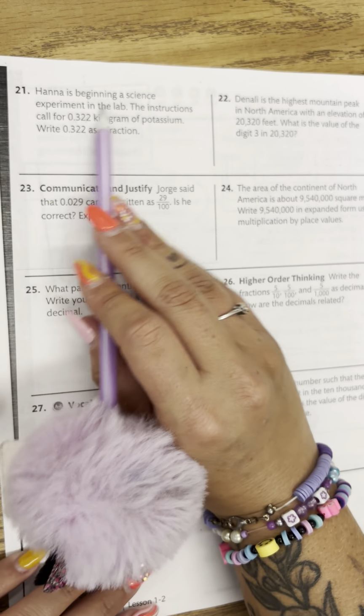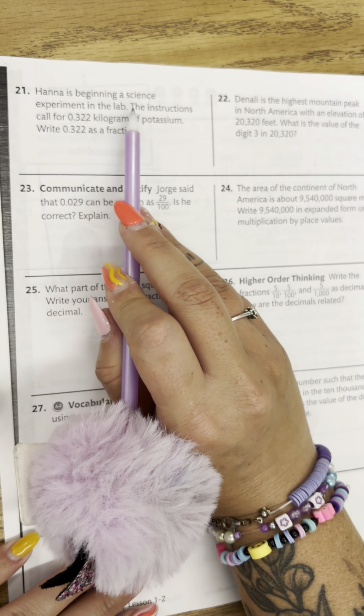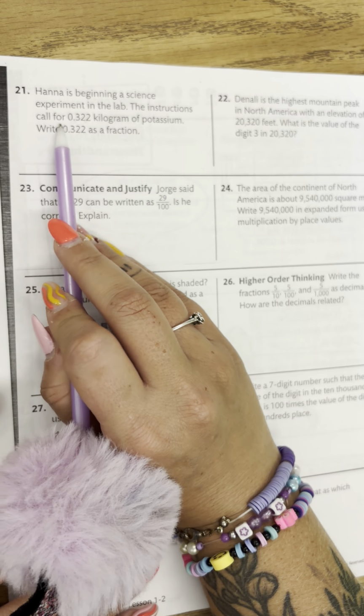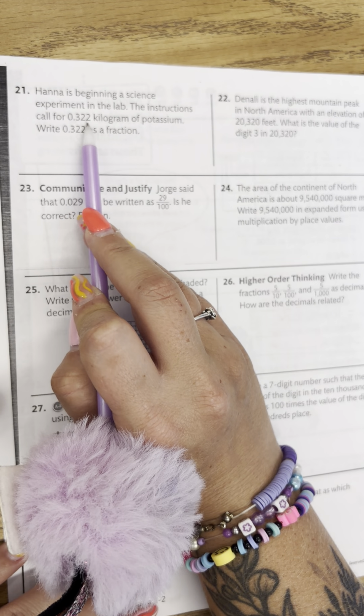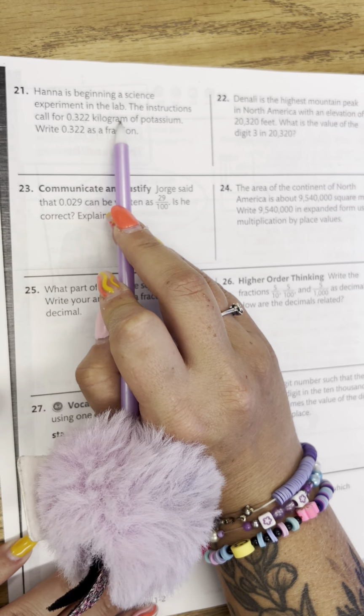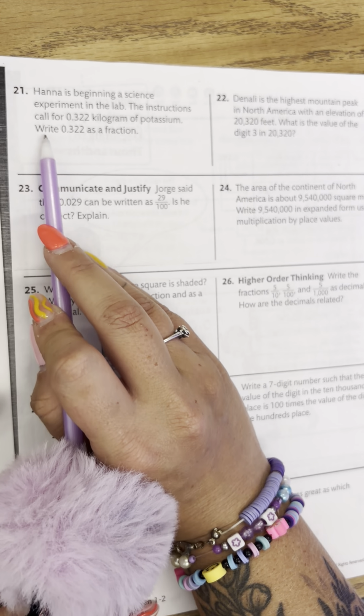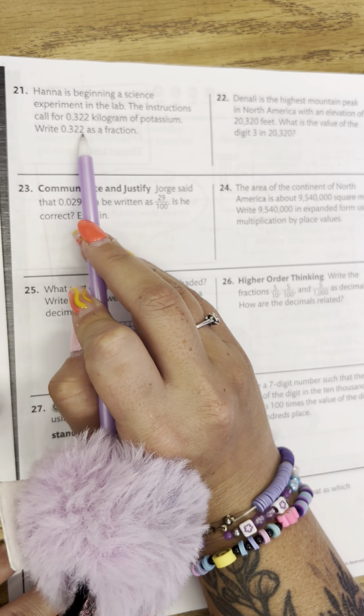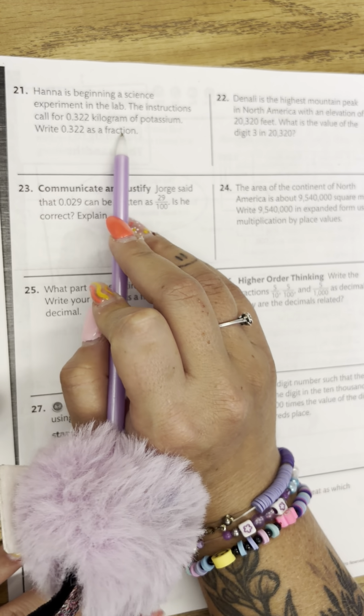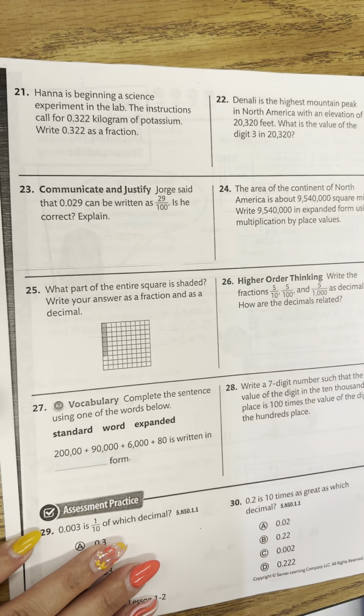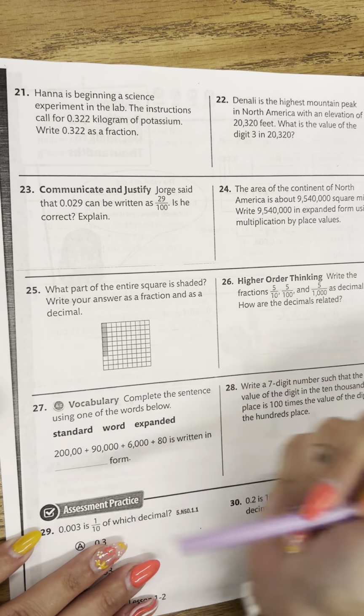Hannah is beginning a science experiment in the lab. The instructions call for 322 thousandths of a kilogram of potassium. Write 322 thousandths as a fraction. So you should be able to do that one, writing it as a fraction just like we did with the previous ones.